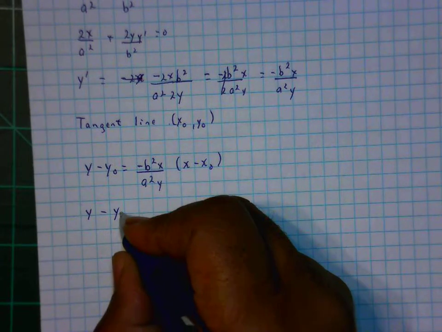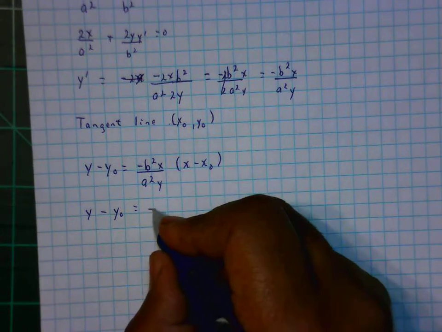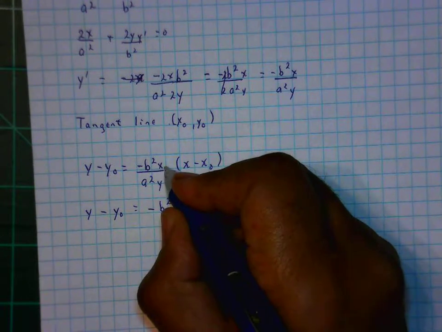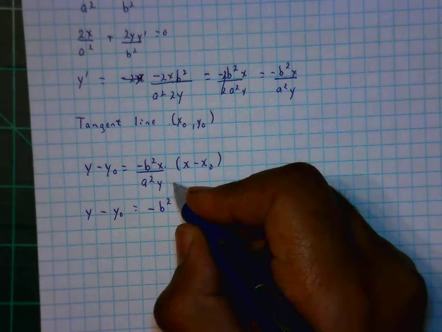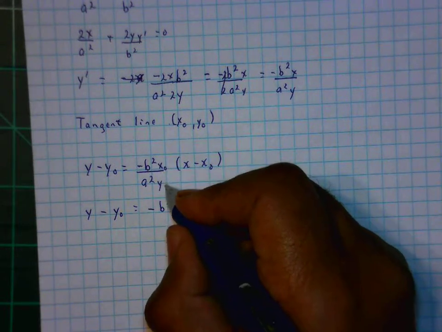Now let's work this through and clean it up a little bit. This will give us negative b squared. It should be at x naught, y naught here.